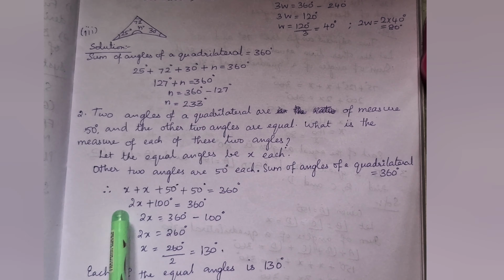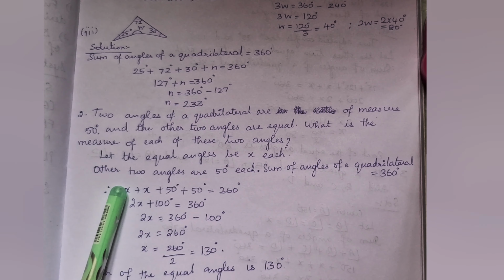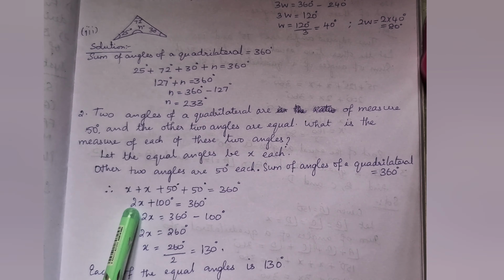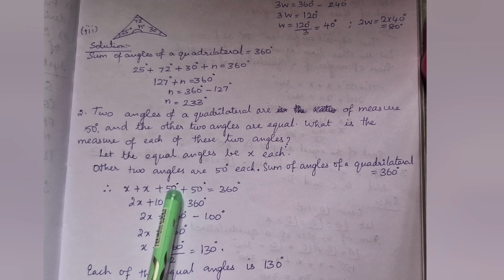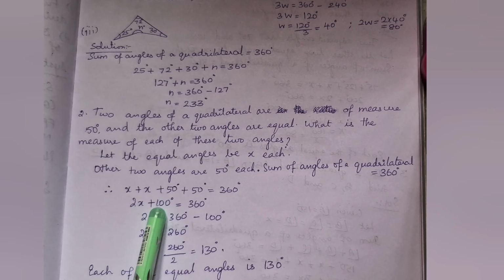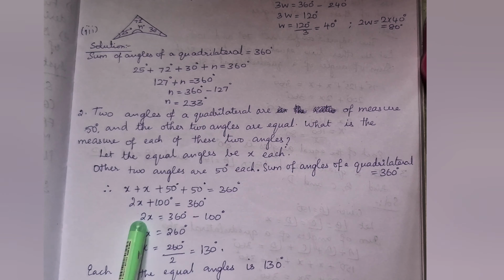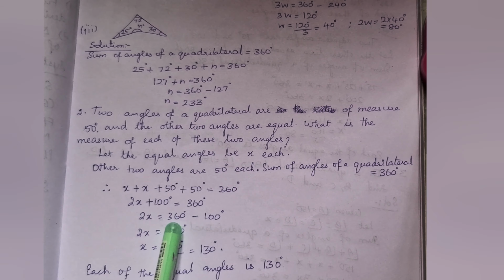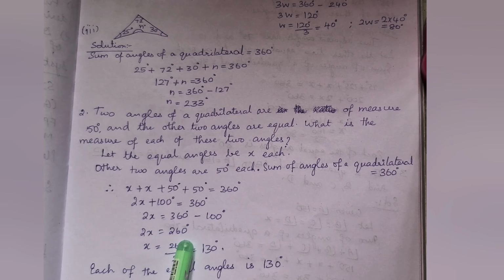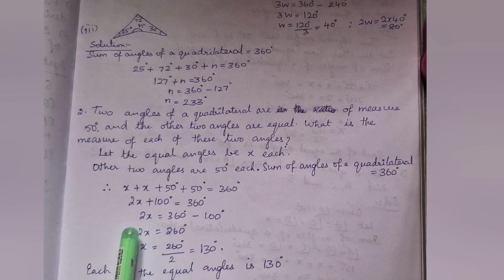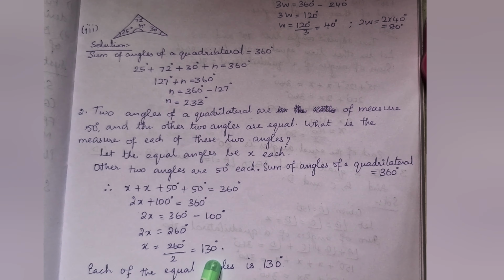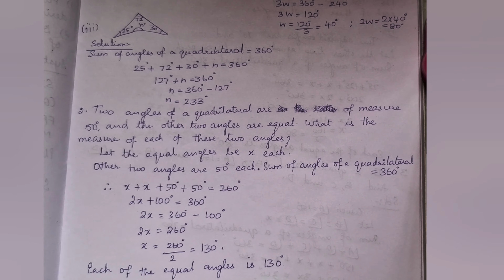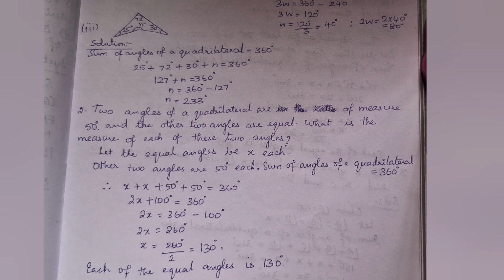x plus x is 2x. x means 1x. 1 plus 1 is 2. You know it already. So 1x plus 1x is 2x. You have to write it like this. 50 plus 50 is 100. So 2x plus 100 is equal to 360 degrees. Now 2x is equal to, this 100 goes to the right hand side and becomes minus 100. So 360 minus 100 is equal to 260. Now x is equal to 260 divided by 2, which is equal to 130 degrees. So you have two angles as x. So each of the equal angles is 130 degrees.